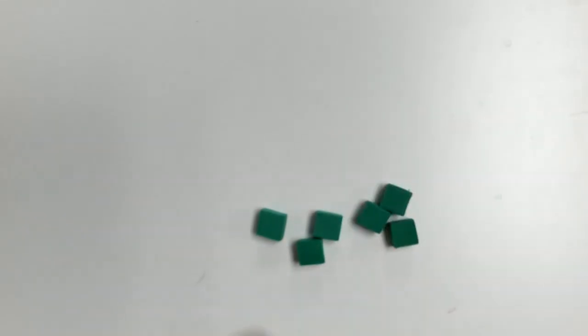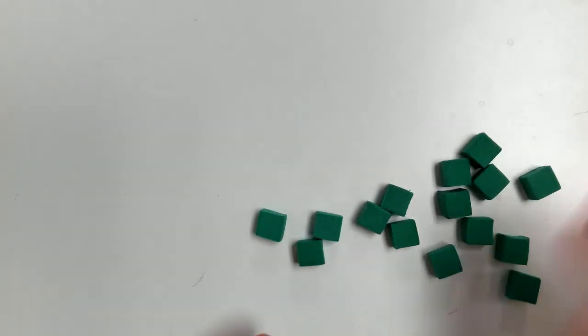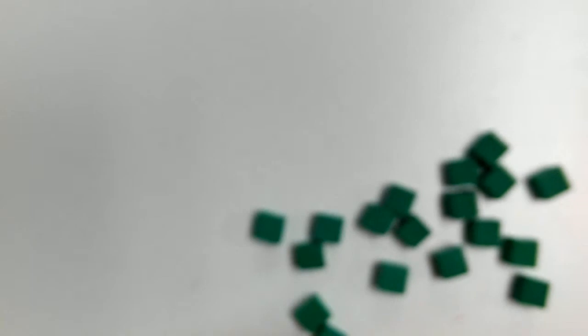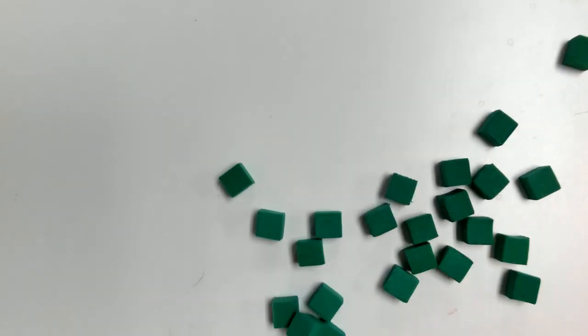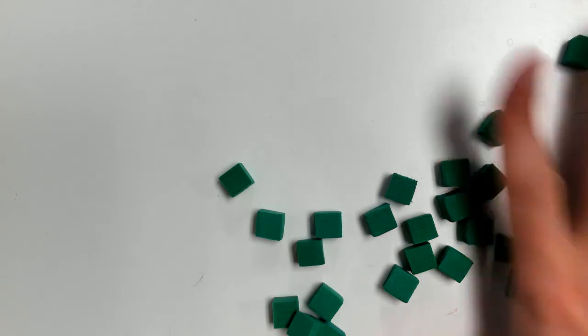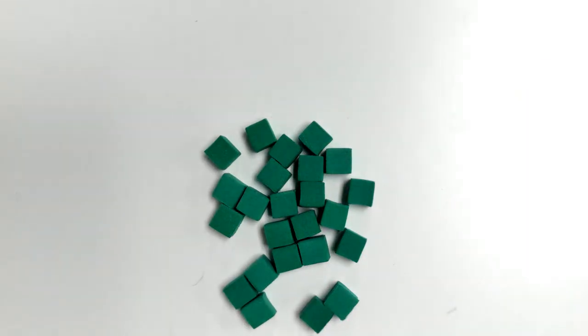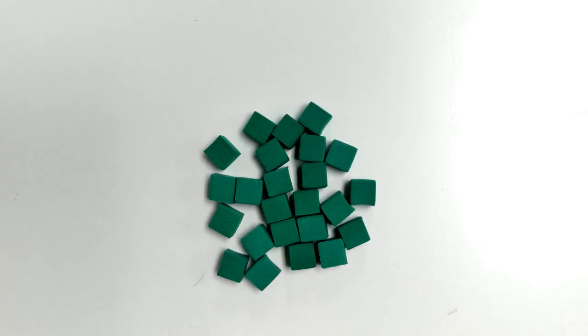Okay, I'm not going to use 54 because that will take a long time to count. All right, I'm going to use 24. So I have these 24 cubes. I want to put these cubes in rows so that each row can have the same number of cubes. And then it's asking how many could be in each row.